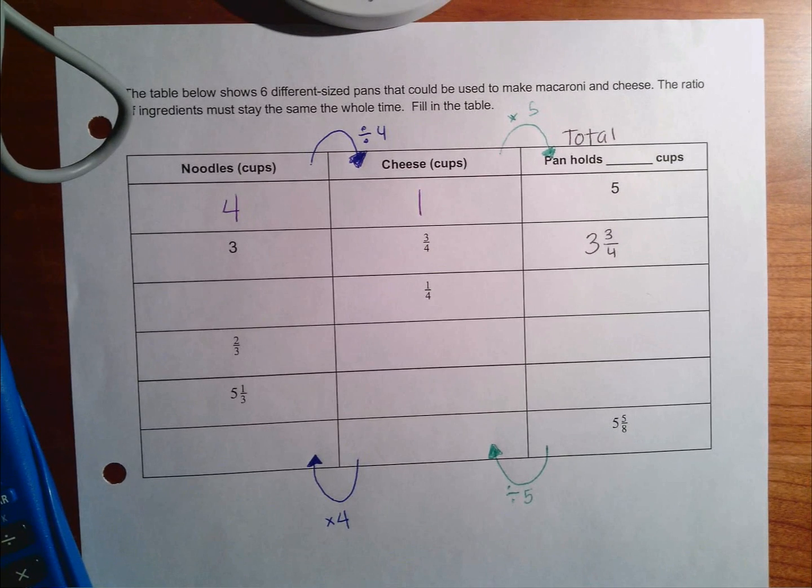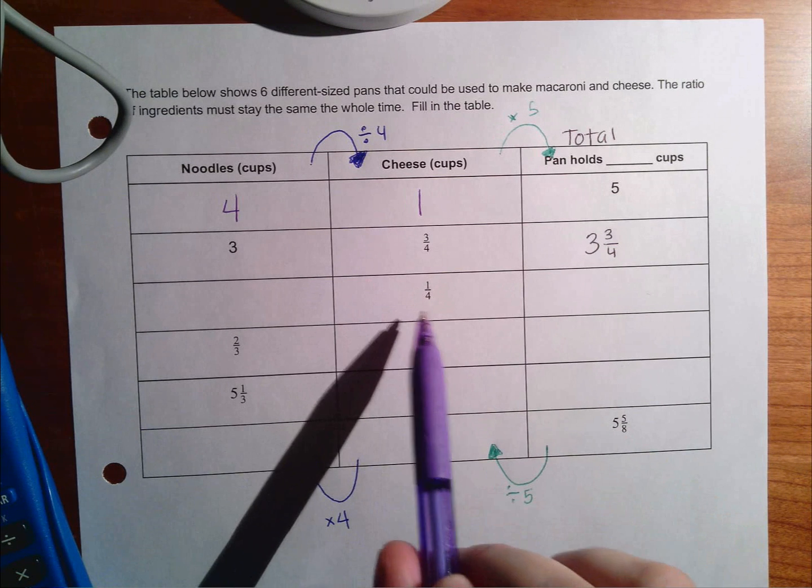And I should be able to check that. 4 plus 1 is 5. So in fact, that does add up. Haha, pun intended. Okay. Let's look at this next line that's not complete.